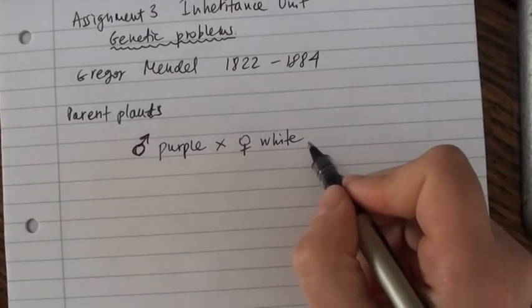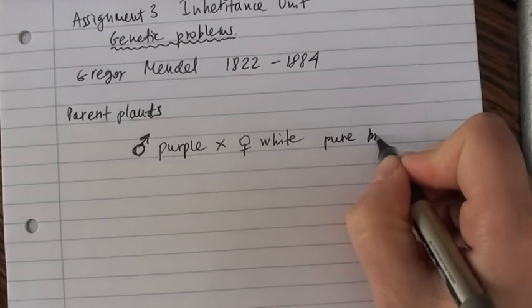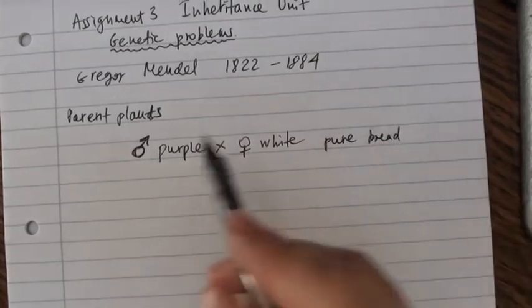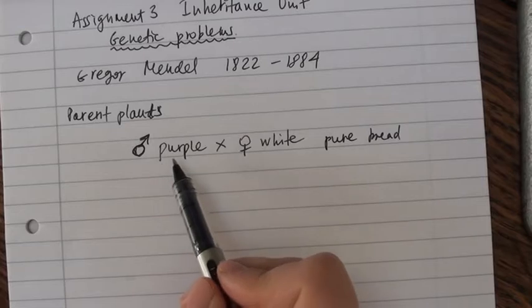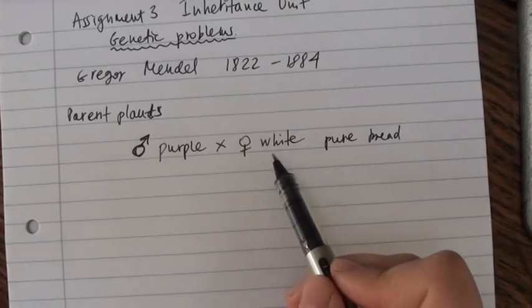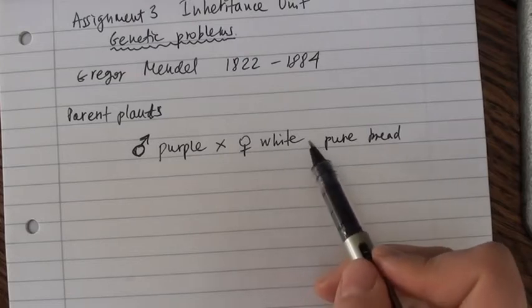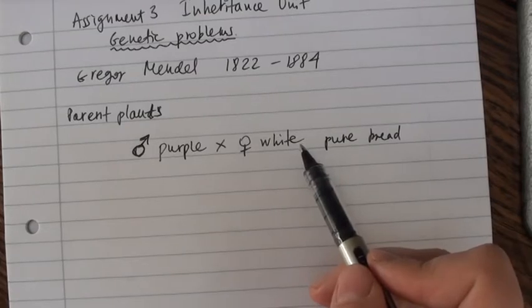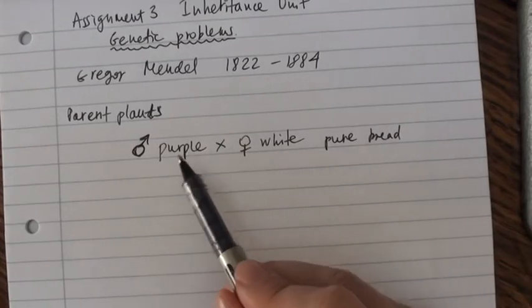And what you need to be aware of is that these two plants were so-called purebred. What that means is that if you took a purple plant and crossed it with another purple plant, it would consistently give you purple flowers as a result. And the same was the case with the white one. If white was crossed with another white, you would get consistently white flowers. It's a bit like crossing a Dalmatian with another Dalmatian, you would consistently get Dalmatian puppies, right? So that's why you would look at the puppy and say, well, this is a purebred puppy, right? Those plants were a bit like that.